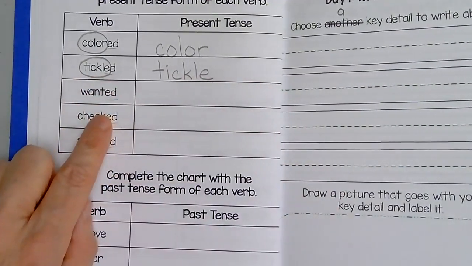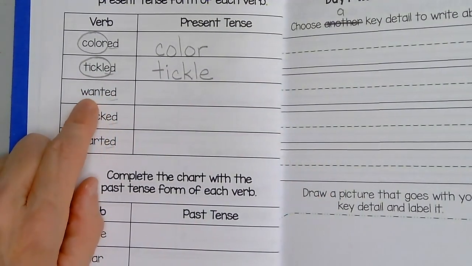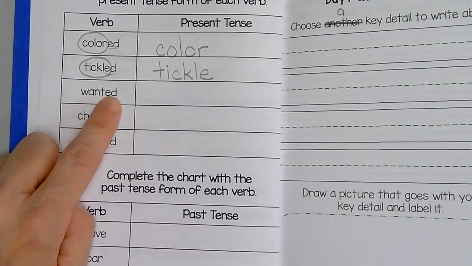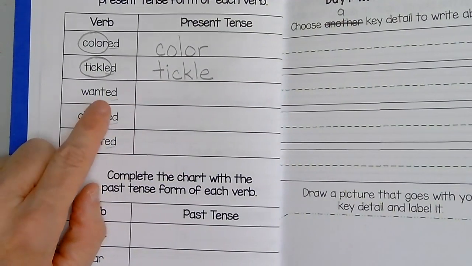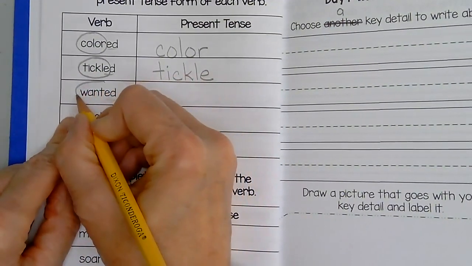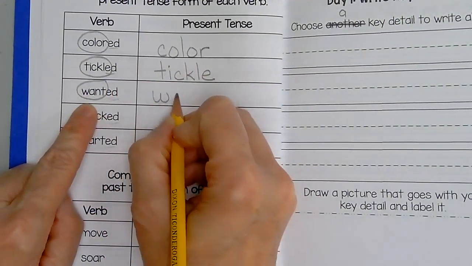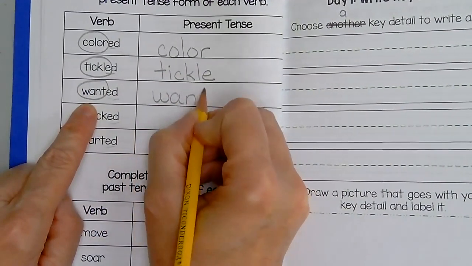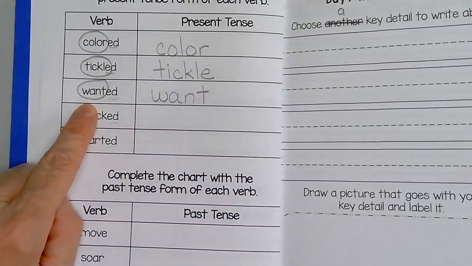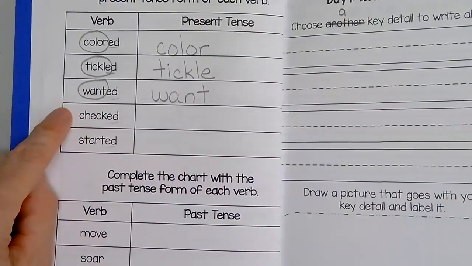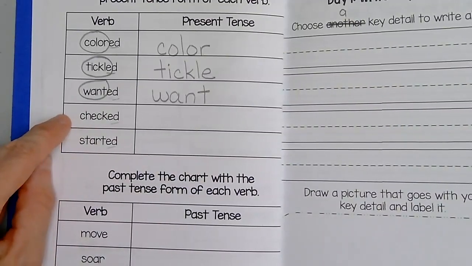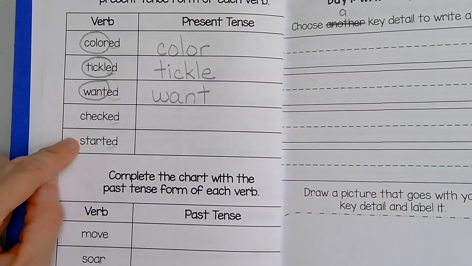Okay. Let's go to the next word. What's this word? This word is wanted. What's the root word of wanted? Want. That's right. So we're going to write want. That's the present tense form of the verb. Okay, at this time, I want you to pause the video and I want you to write the present tense form of checked and started. Go ahead and pause the video now.